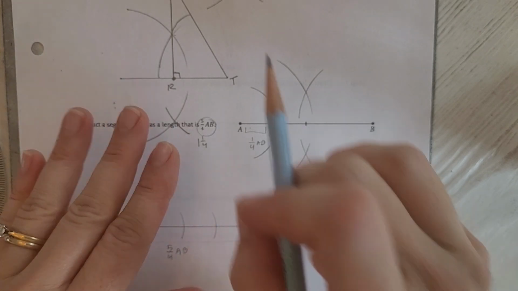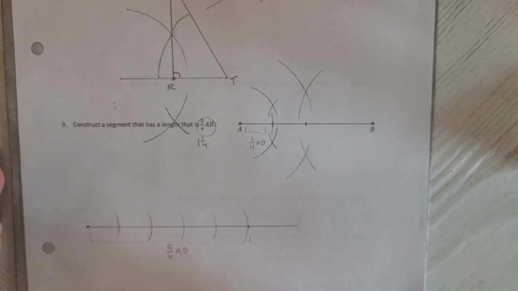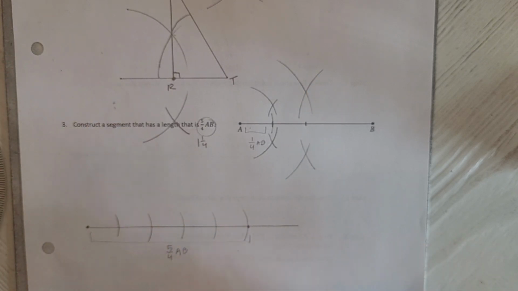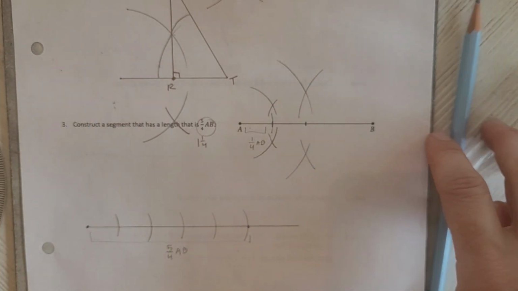There's lots of other constructions that we can do using that perpendicular bisector technique. And again, we will use this as we continue to move about this course. Great job in this lesson.